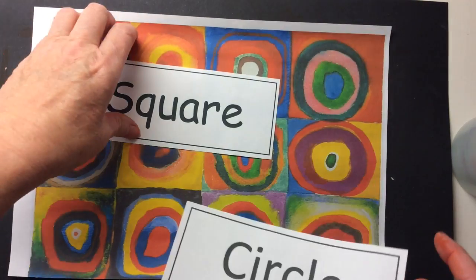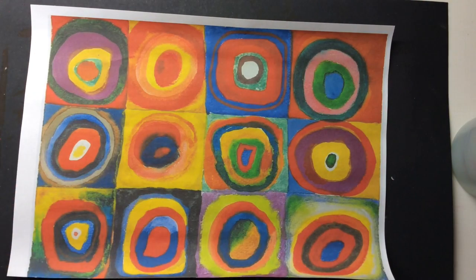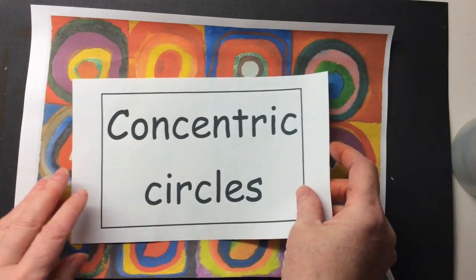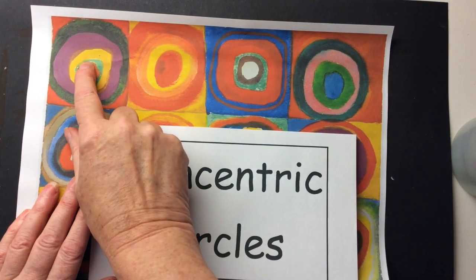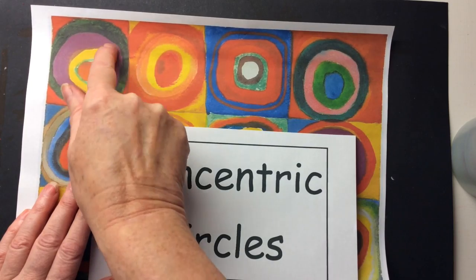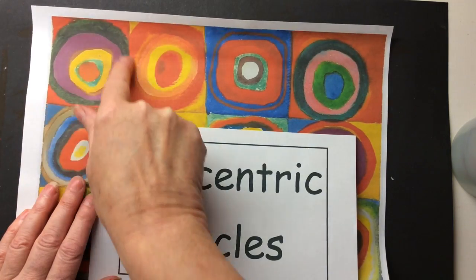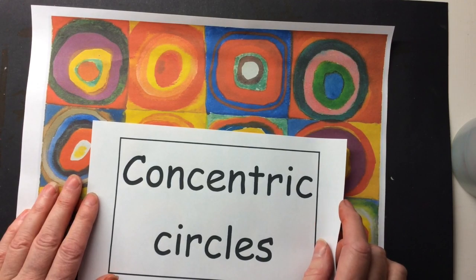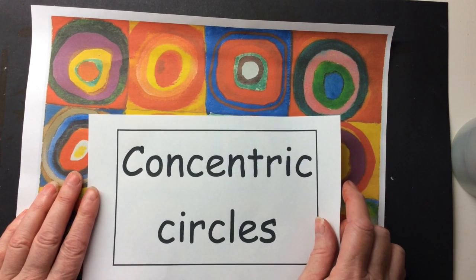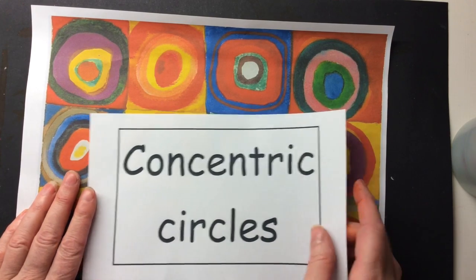But the painting's called Squares with Concentric Circles. Well, concentric circles are circles inside circles, inside circles, inside circles, and inside circles. So this is what we're going to paint today. We're going to paint concentric circles in squares.